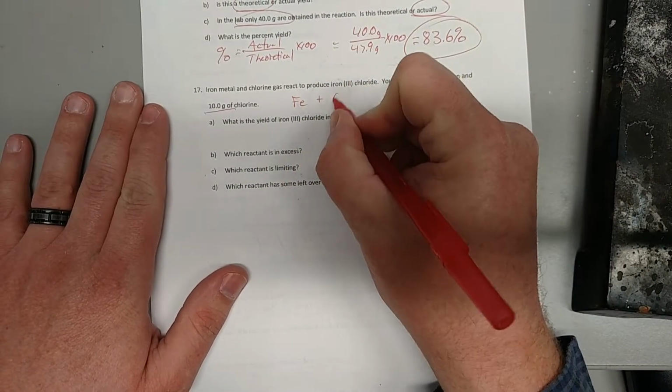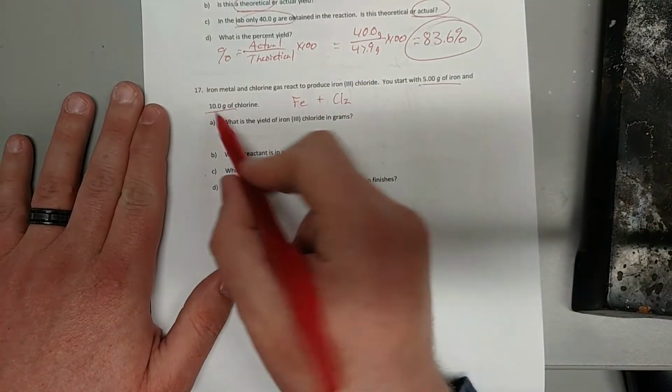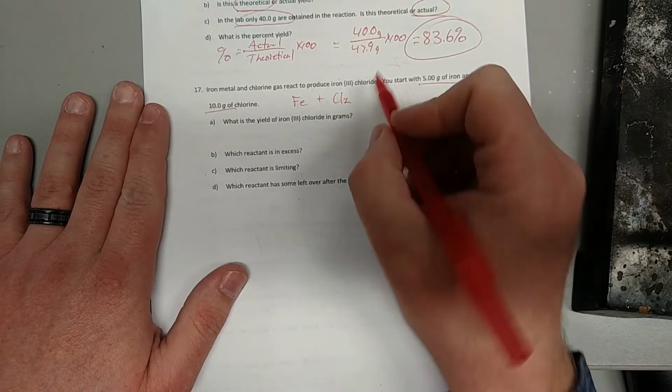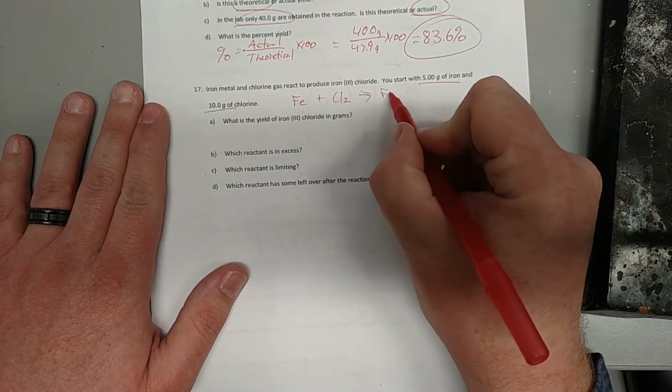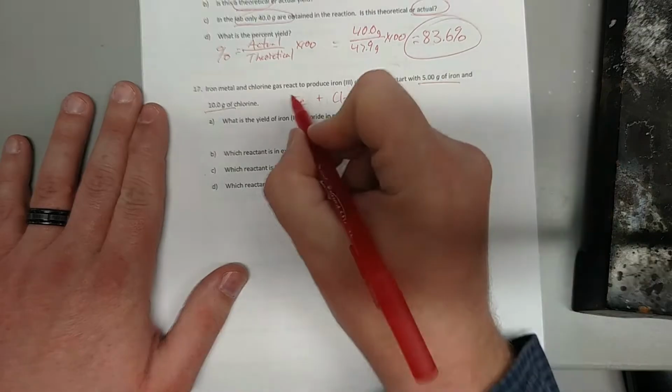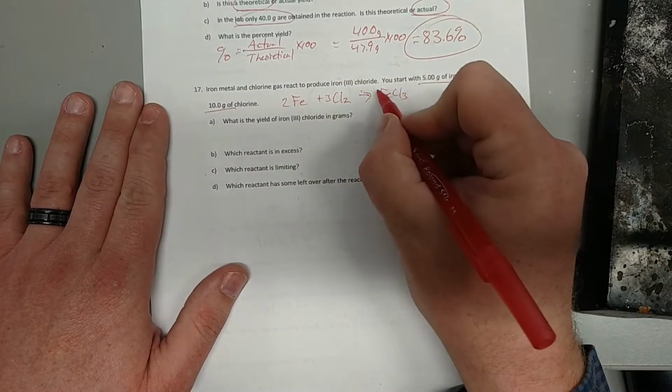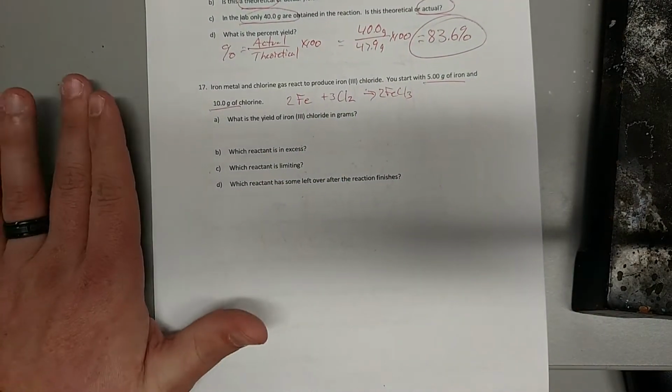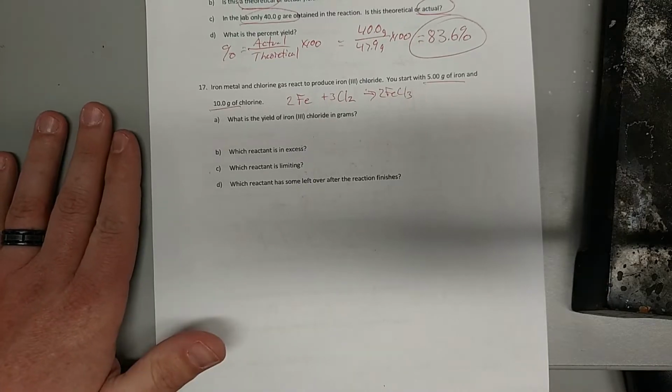Iron reacts with chlorine. Iron metal and chlorine gas react to produce iron 3 chloride. Iron 3 chloride is FeCl3. So we need a 2, a 3, and a 2. So now we have our balanced chemical equation, which is the most important part of all these problems.